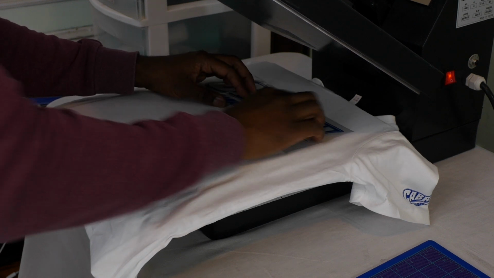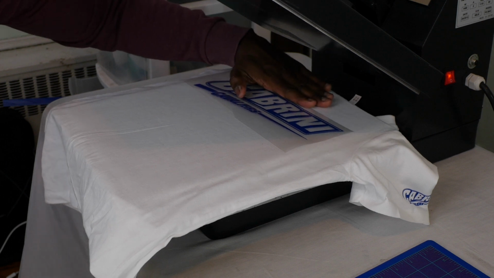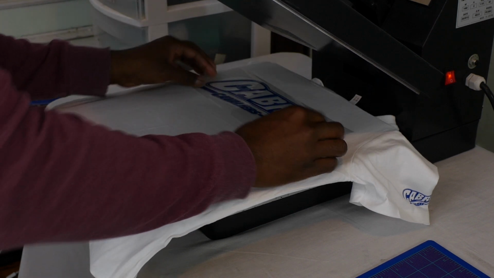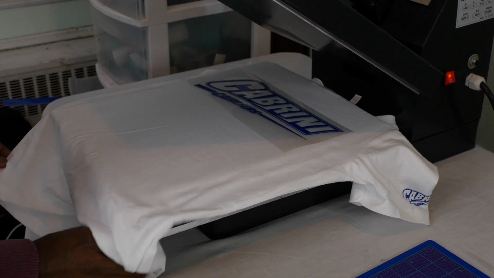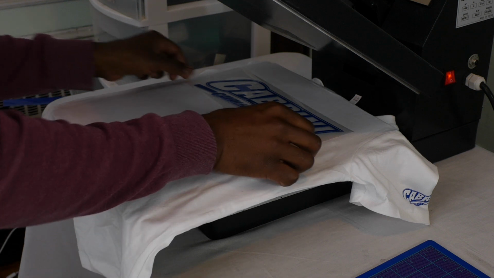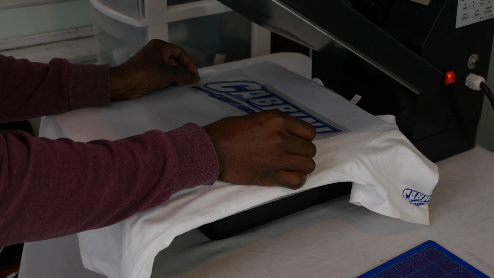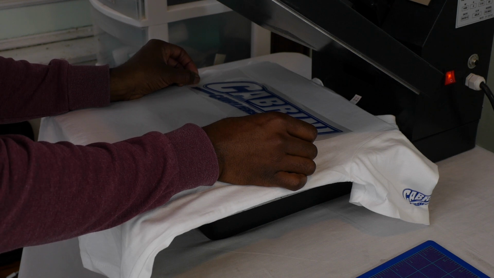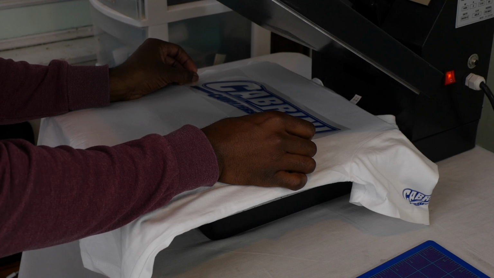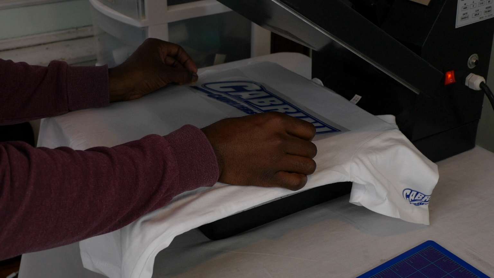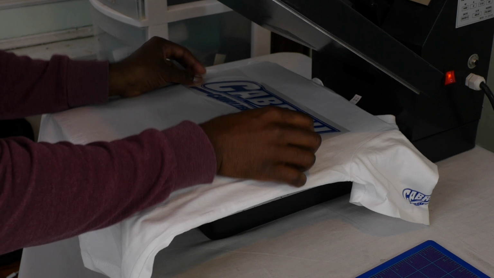That's in the center. Looks good to me, guys. Bring it down just a tad bit. Right in the center. Looks good.